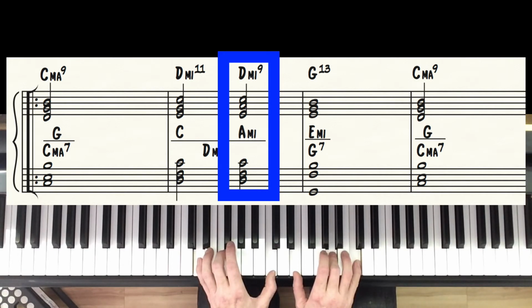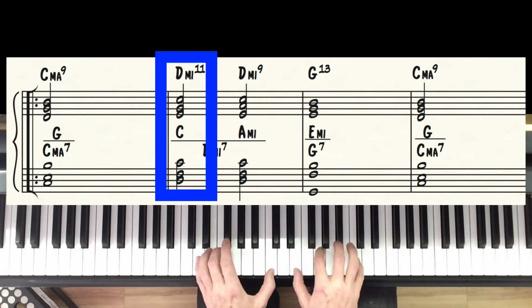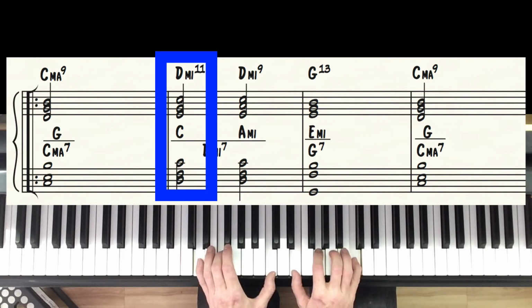If I prefer to make that a D minor 11, I can place a C major chord on top of that. Gives me the 9, the 11, and doubles the 7. Okay.